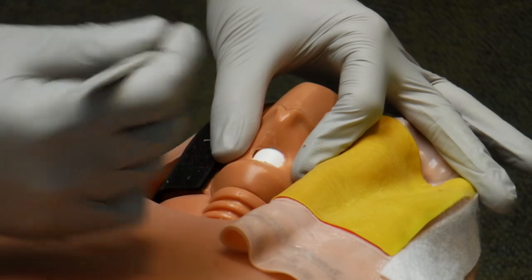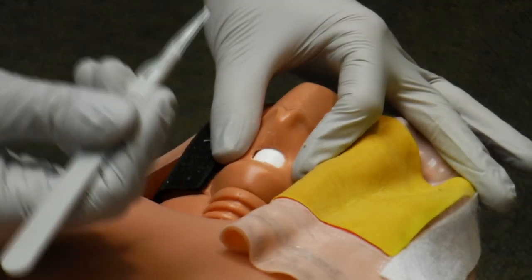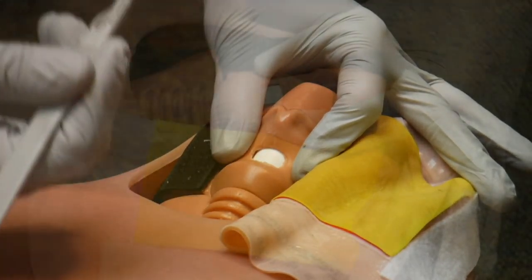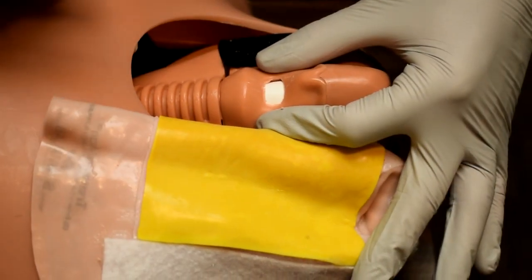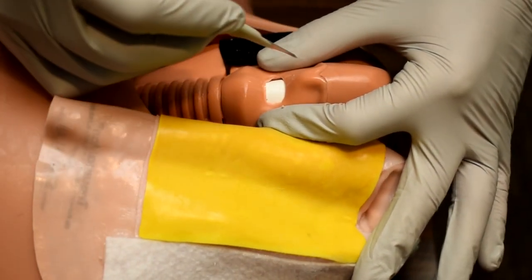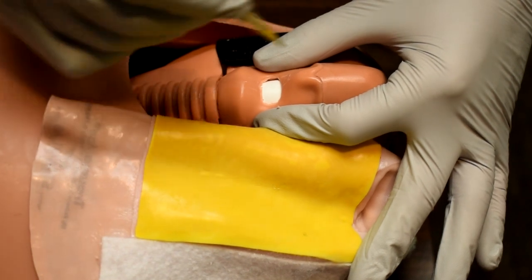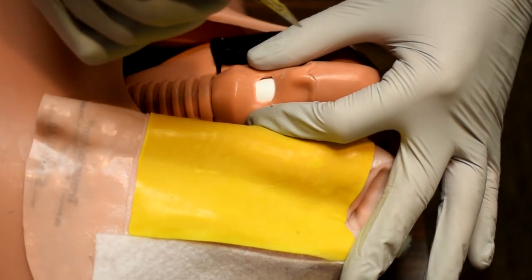When we're using our knife to do the procedure, we're going to cut away from ourselves so we don't hurt ourselves. You can use an 11 blade, you can use a 15 blade. You can use any blade that you need. This is an emergency procedure. You should cut away from yourself. You do not want to cut toward yourself and slide into your hand.